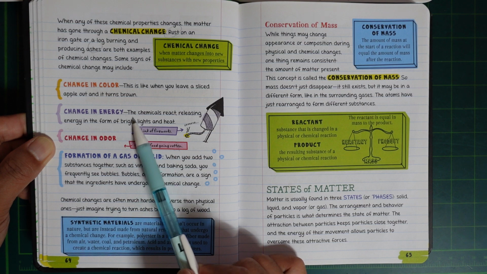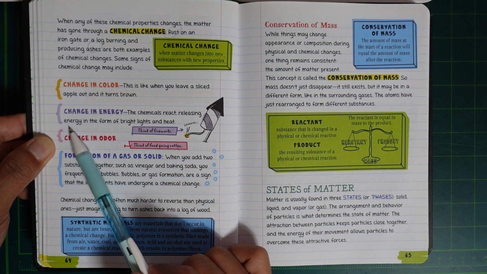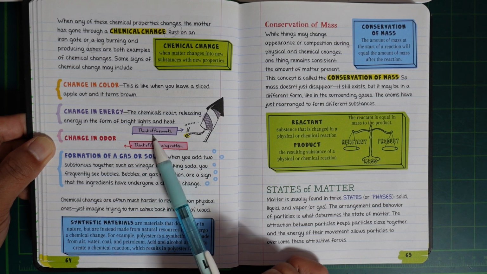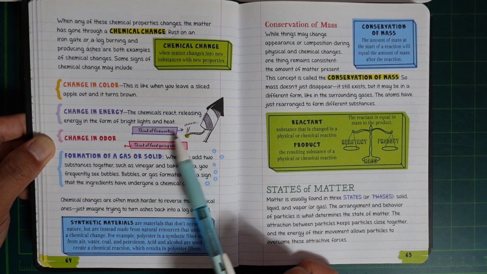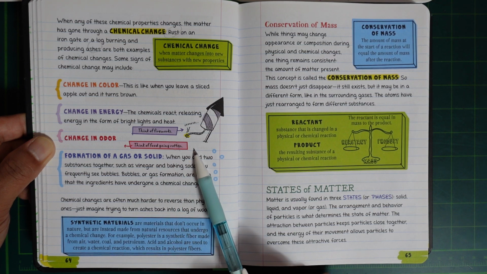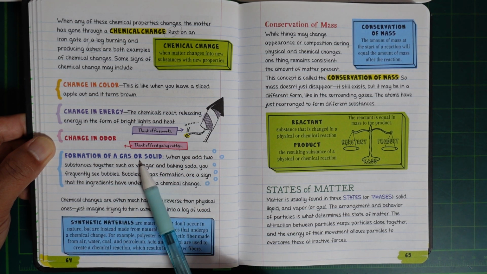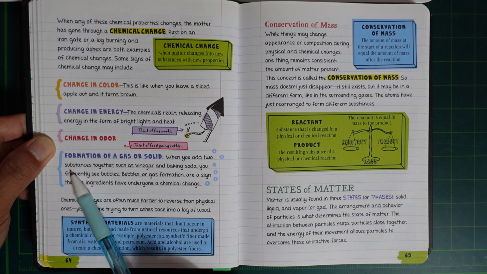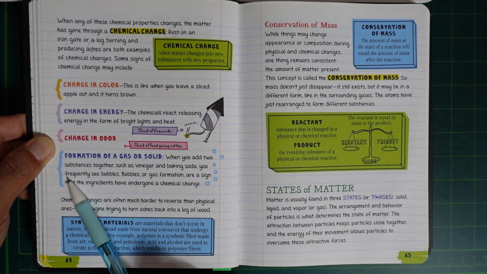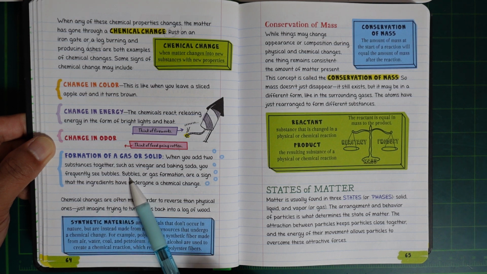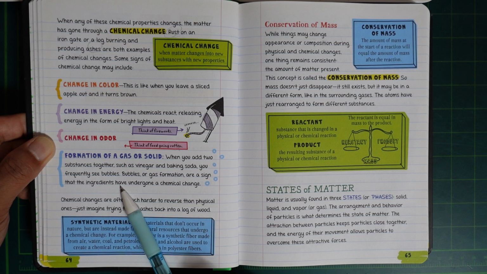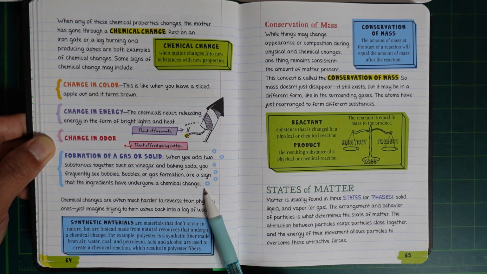Change in energy. The chemical reaction releases energy in the form of bright light and heat. Think of fireworks. Change in odor. Think of food going rotten. Formation of gas or solid. When you add two substances together, such as vinegar and baking soda, you frequently see bubbles. Bubbles or gas formation are a sign that the ingredients have undergone a chemical change.